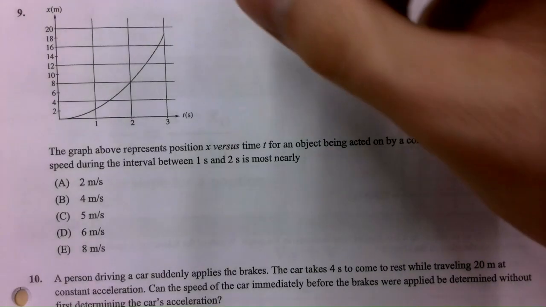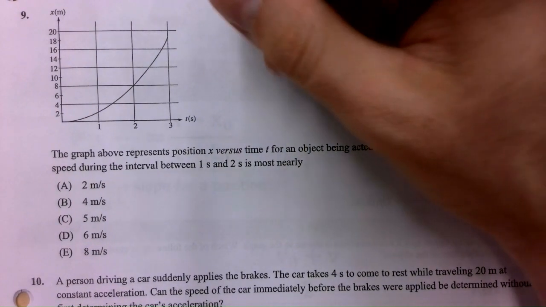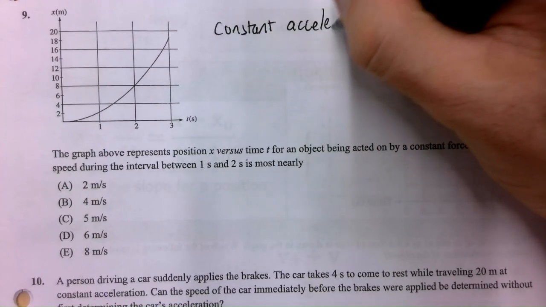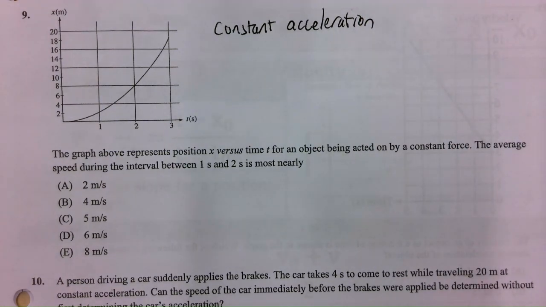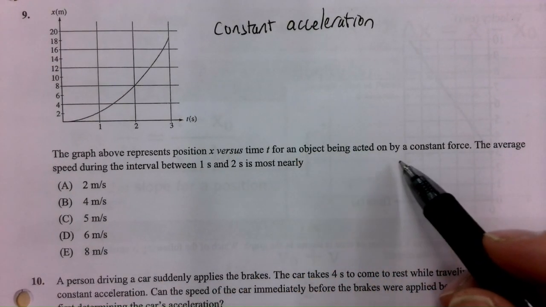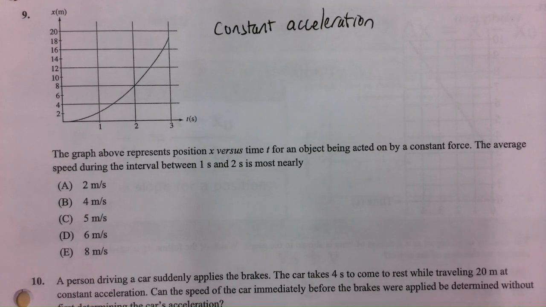This graph for 9 looks very similar to the position time graph we did for when we rolled the bowling ball down the hill. This is a parabolic position time graph, which indicates constant acceleration. And so we have this curved graph here. And that might be a little distracting for trying to figure out how to get this answer, because it's going to use an equation that we developed when we were talking about constant velocity. The graph above represents x position versus time for an object being acted on by constant force. The average speed during this interval between 1 and 2 seconds is most nearly.